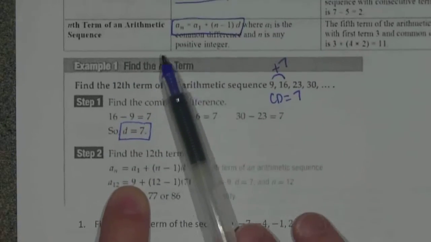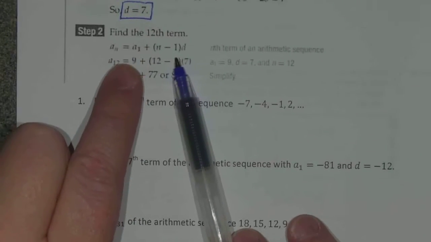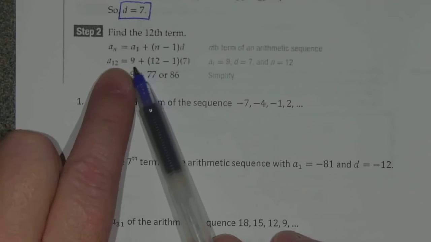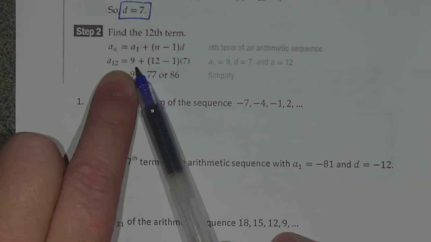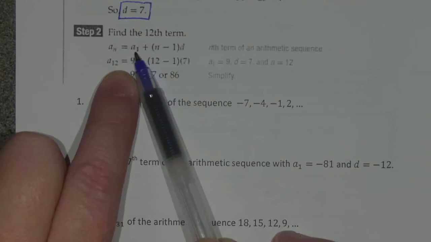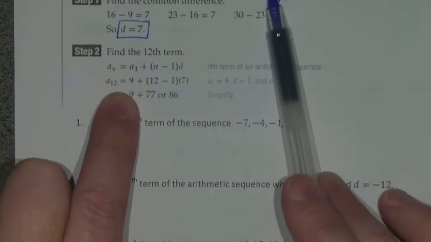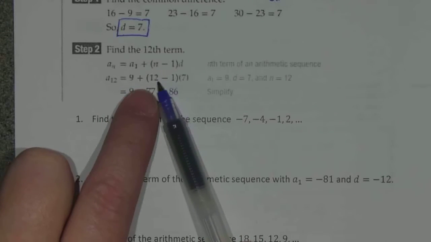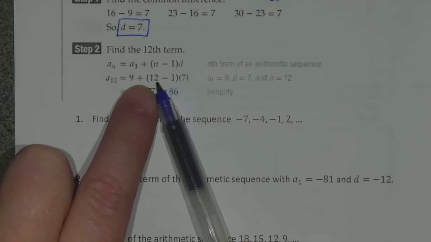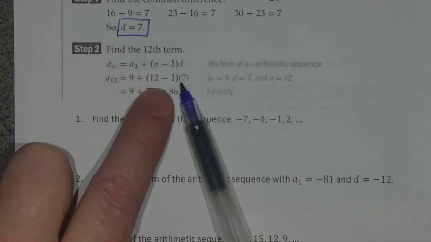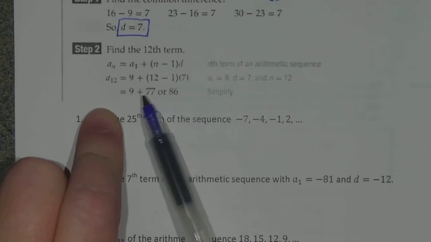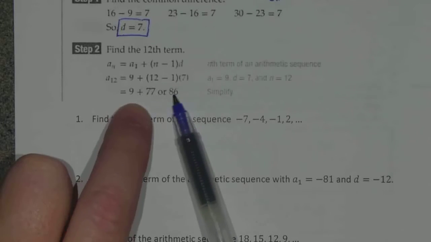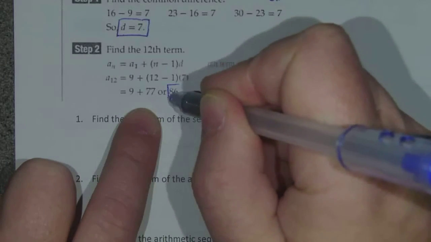So they grab that formula that's up here in this box and they start filling it in with the information. We're finding the 12th term, so we do a sub 12. And then we have 9. Anybody noticing where the 9 comes from? A1. Yeah, which is what? The first term in the series right here. It's your A1 value. Plus, and then it said 12. Where does the 12 come from? The term that you're trying to find. So 12 minus 1. And then times D, which is your common difference. So right from there, you guys, you can plug it in your calculator exactly the way it appears. It will figure it out for you. And you get the number 86.